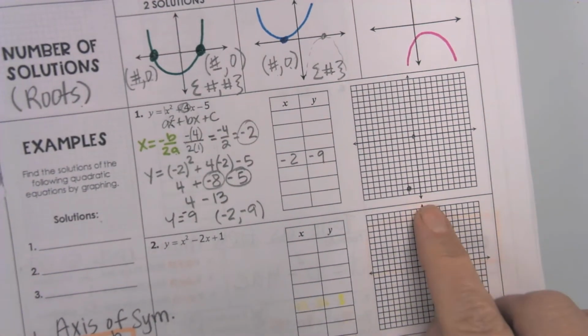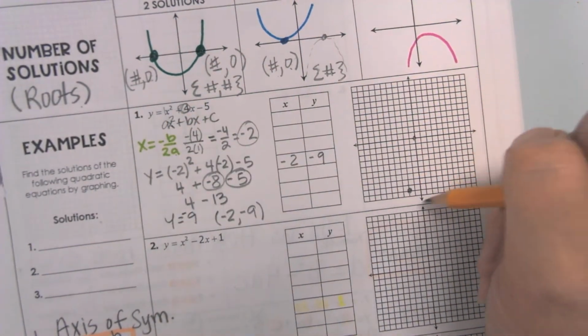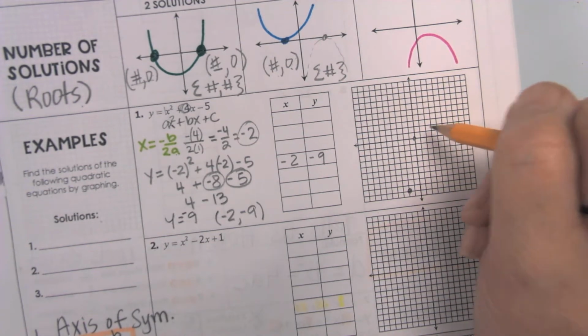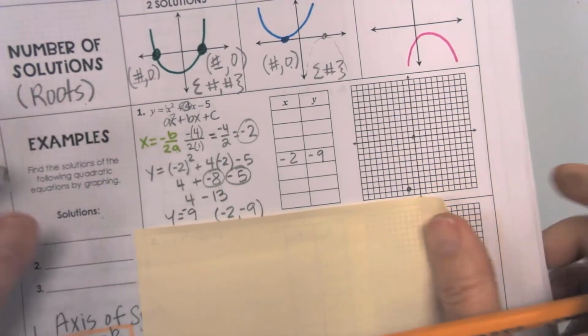Okay, so now, since this is a positive, I know my parabola is going to open up like this. But I've got to figure out where my points are going to go. So I'm going to add in a little piece of paper here. I normally turn my paper over to the notes piece, but then it's kind of hard for my video here. So I'm just going to put some notes down here.